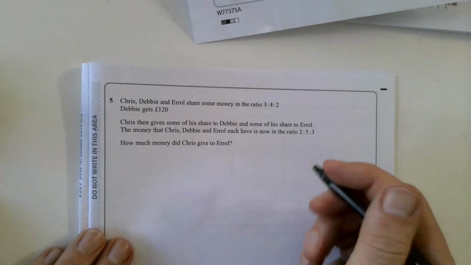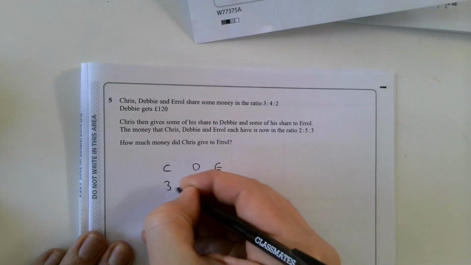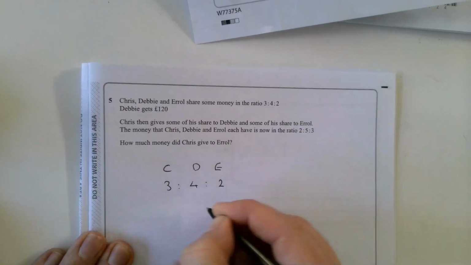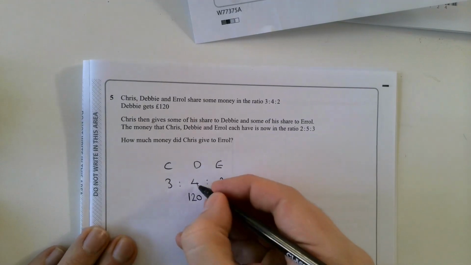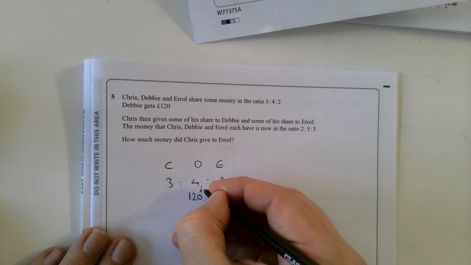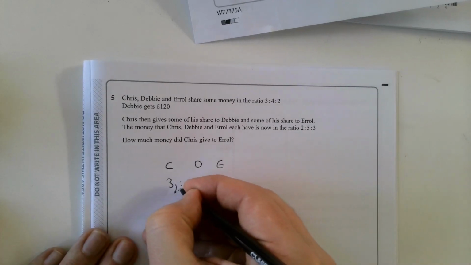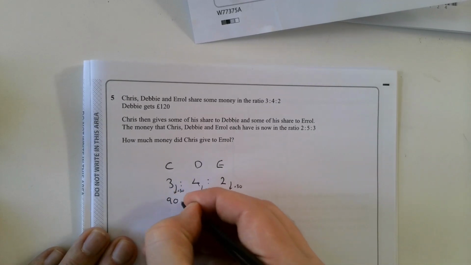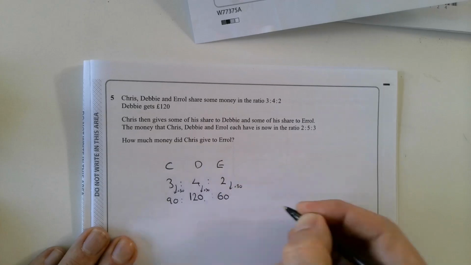Right, this one, it's a really interesting question. I've got Chris, Debbie and Errol in the ratio 3 to 4 to 2. So it says Debbie gets £120. So how many lots of £4 has Debbie got to get up to £120? She's got 30 lots. So that means that Chris needs 30 lots of 3, which is £90. Errol needs 30 lots of 2, which gives me £60.